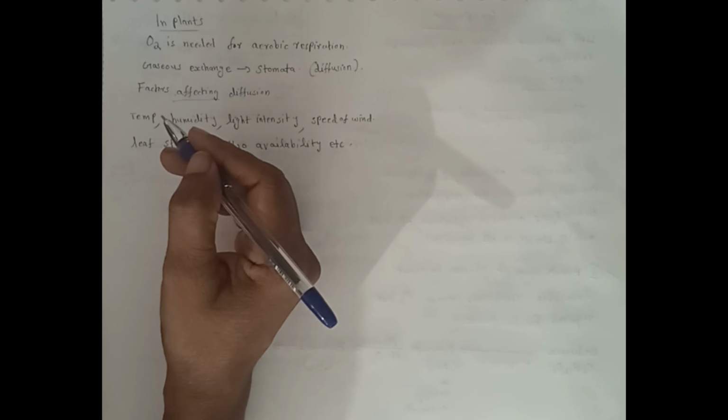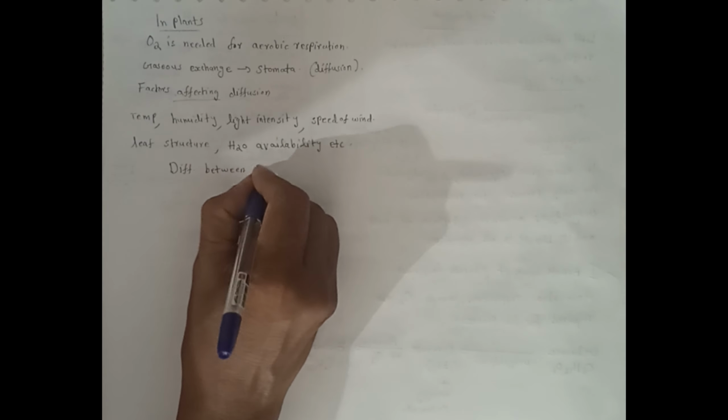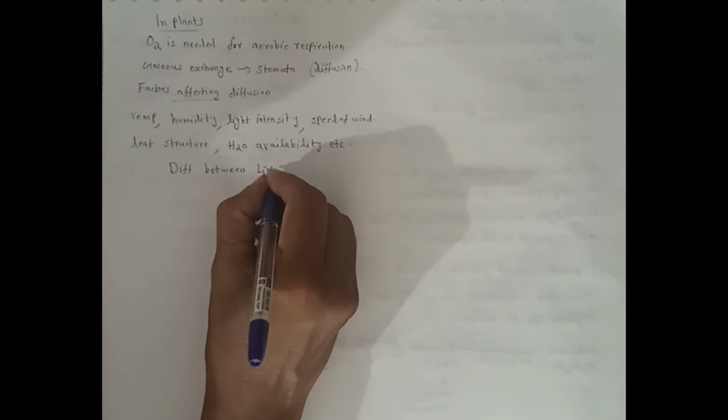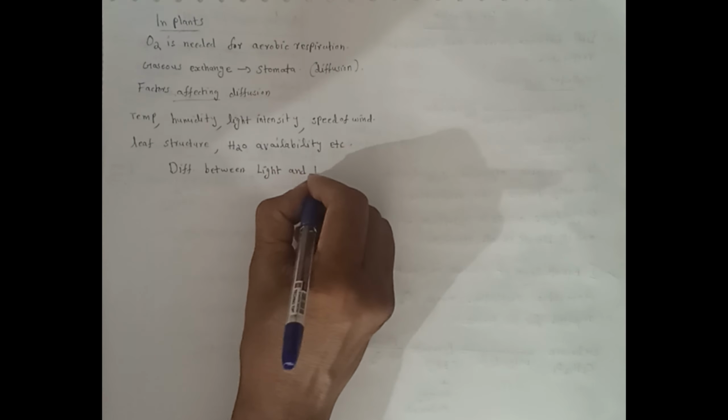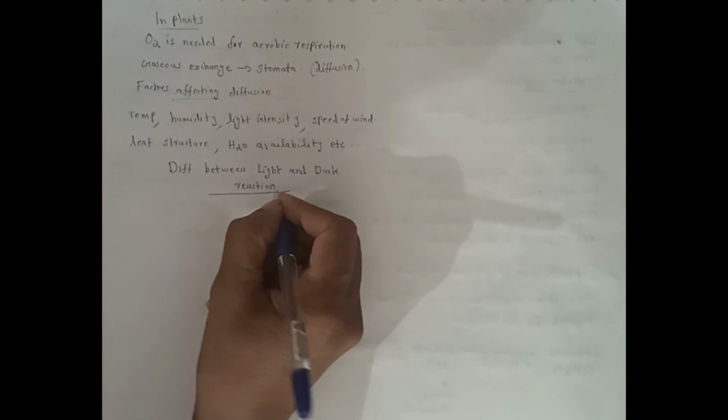What is the difference between light reaction and dark reaction? First, light reaction.